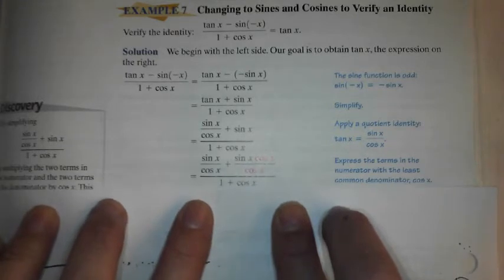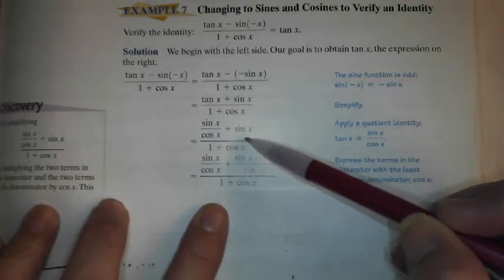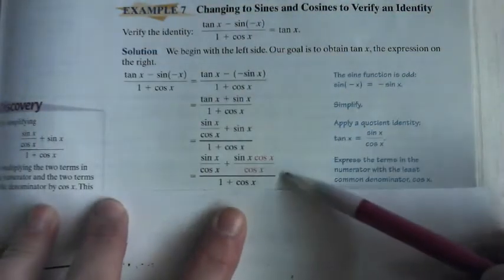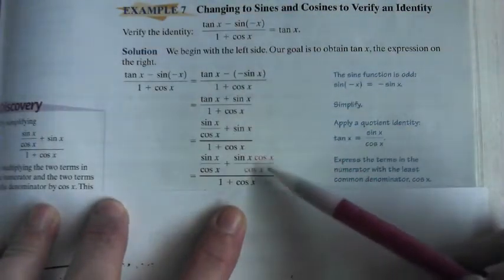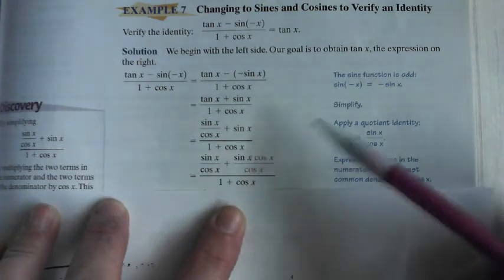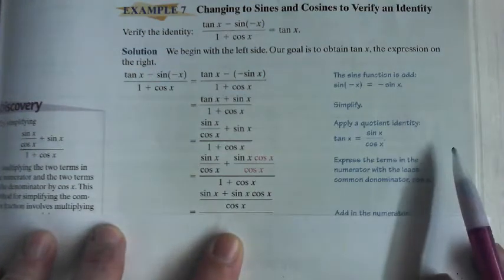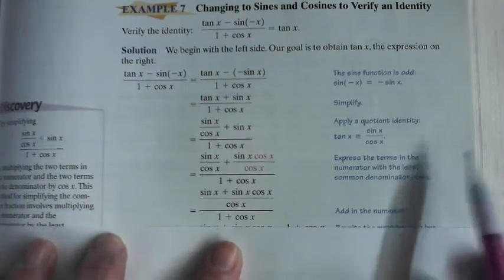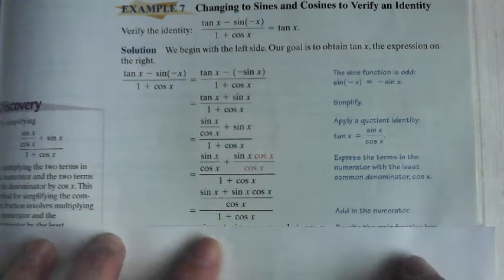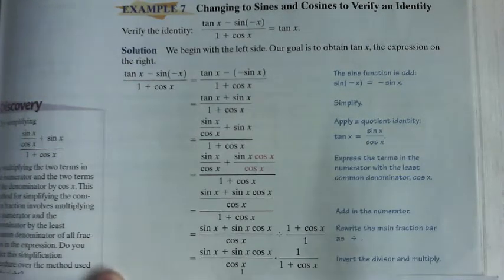Then they get a common denominator in their numerator, so they gave this a cosine x, cosine x on this term. So there was a common denominator, so their numerator is about to become sine x plus sine x cosine x all over that common denominator. There we are. So then let's see what they do next. Yep, they rewrite it as division, and then they keep, change, flip.